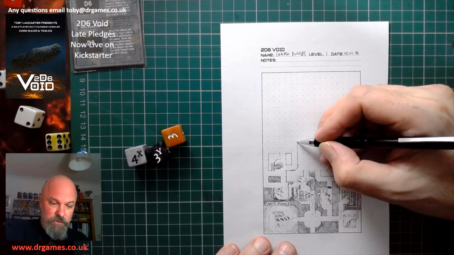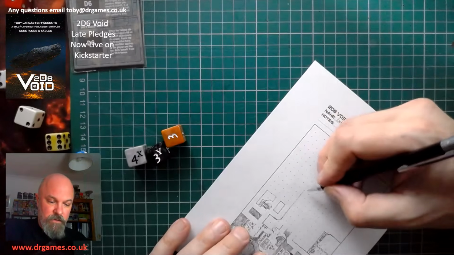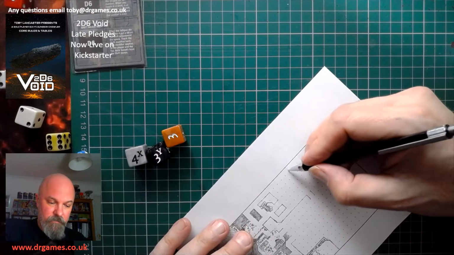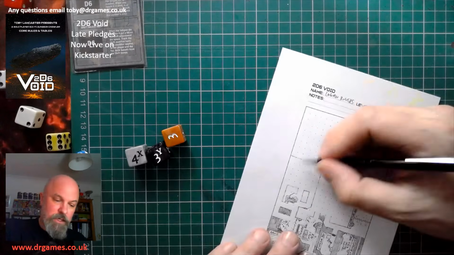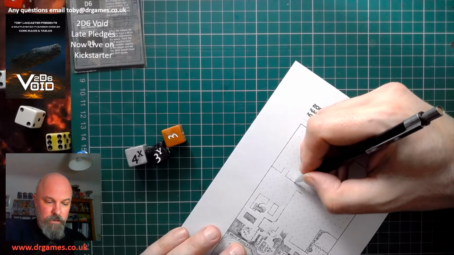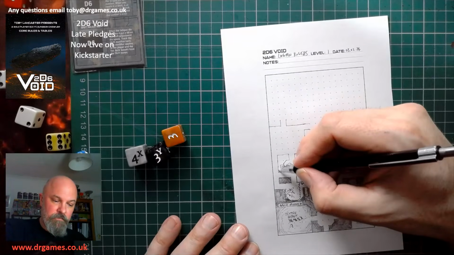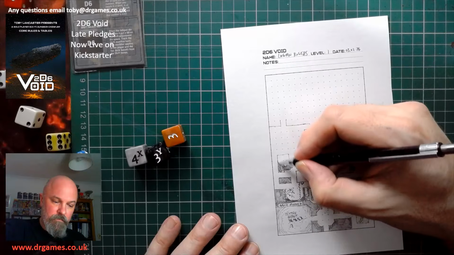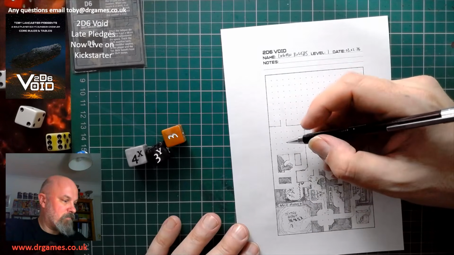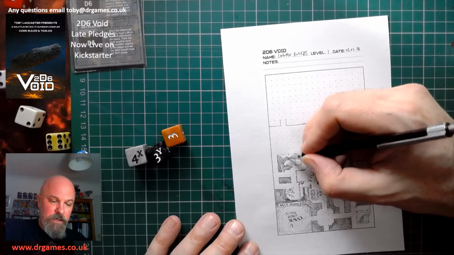1, 2, 3. Going to put an exit. Let's put one further up. 4, 5, and then we've got 1 exit over here. So we're going to put 1 going up here. And that's filling out very nicely. Just give these a bit of shading. No, the corridors are archways.